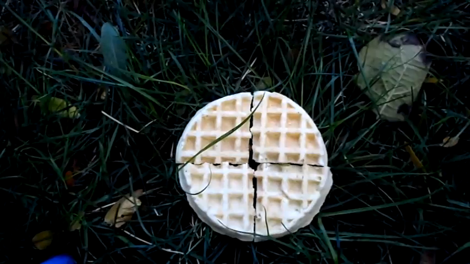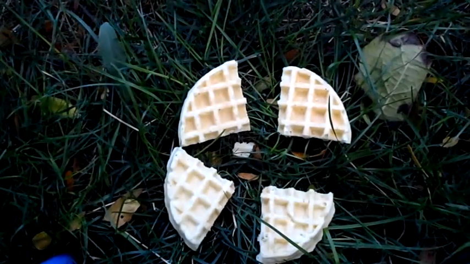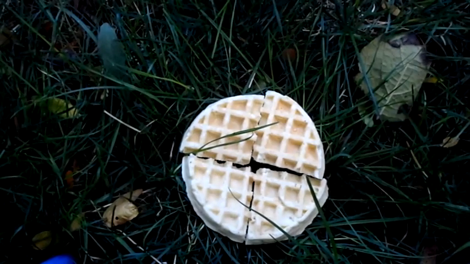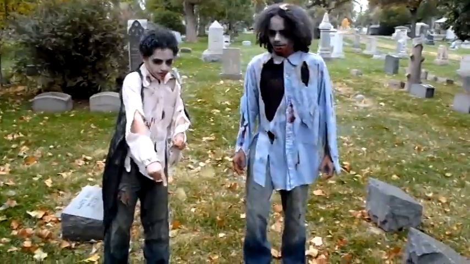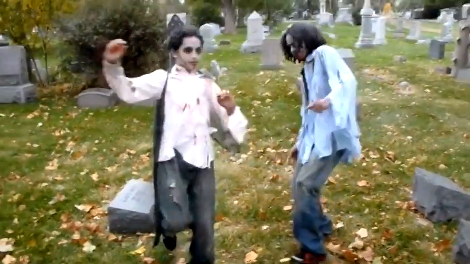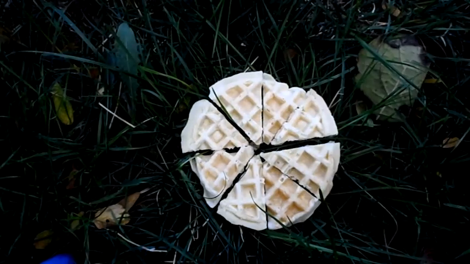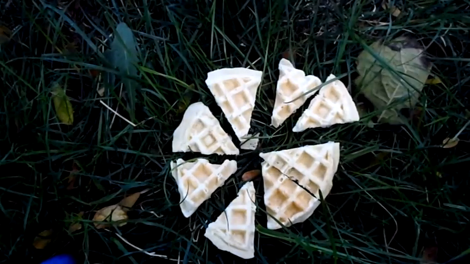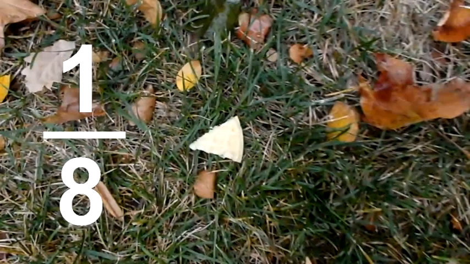Cut the halves in half, and now you have 4 pieces of one whole waffle. Each piece is a fraction of the whole, called 1/4. Here, take that! Cut the fourths in half, and now you have 8 pieces of one whole. Each part is called 1/8. Have some!